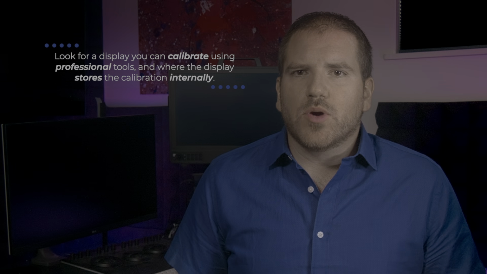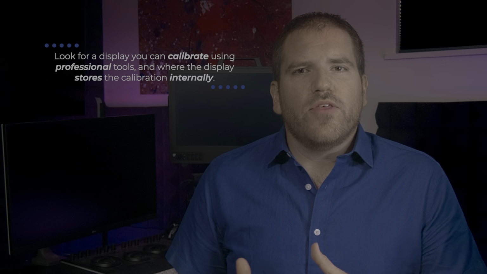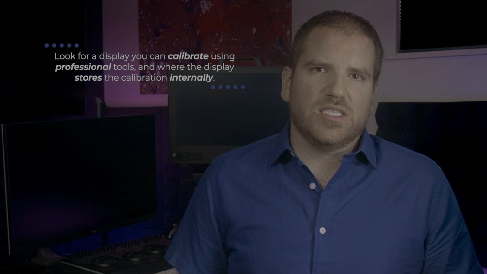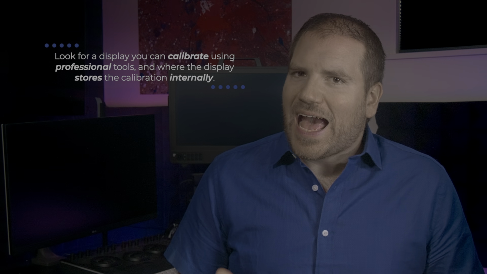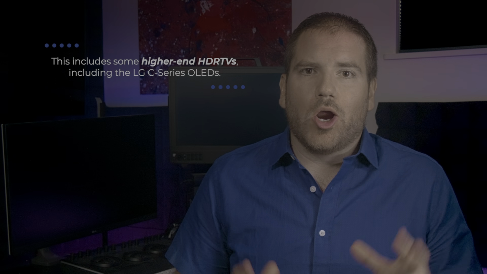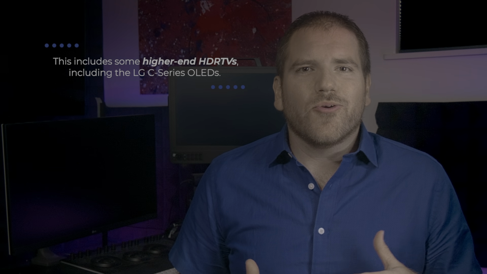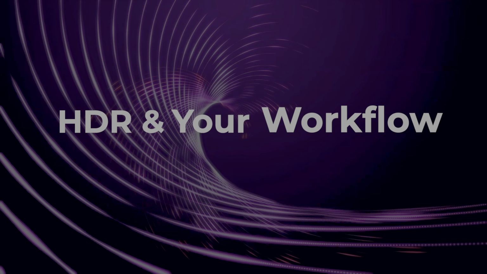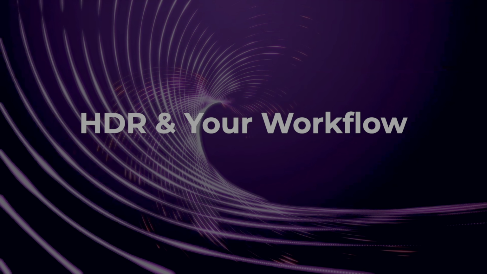The last thing you'll want to look for when considering a display to purchase for HDR is whether or not you can calibrate the display or set it up to be as accurate as possible. Some of the more expensive HDR televisions offer professional-grade calibration and the ability to disable most of the consumer HDR looks that would otherwise be enabled. That brings us to our third need for working in HDR today: changing your color workflow.